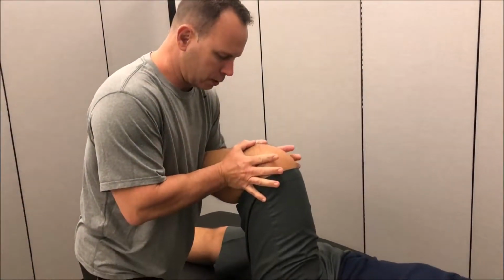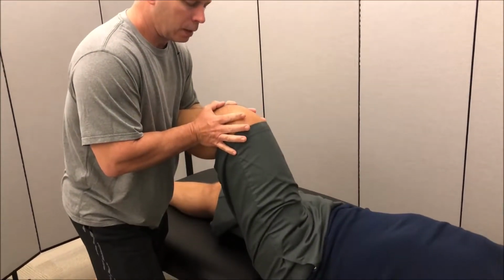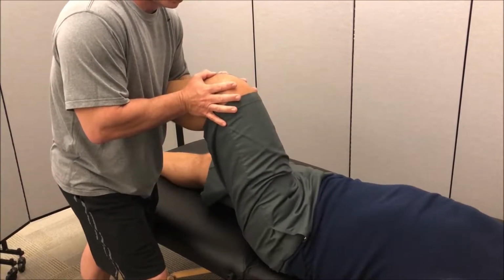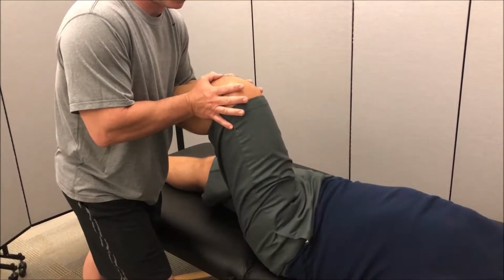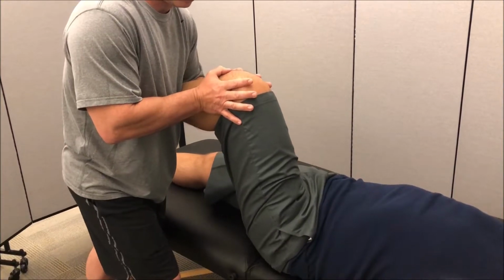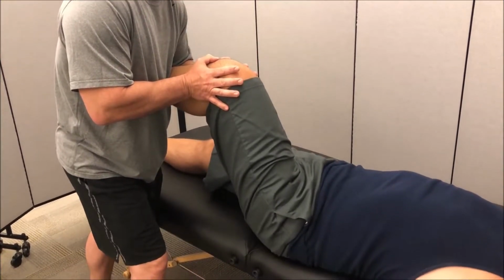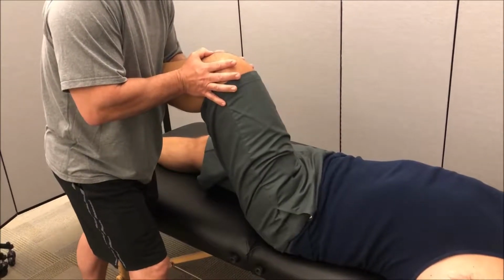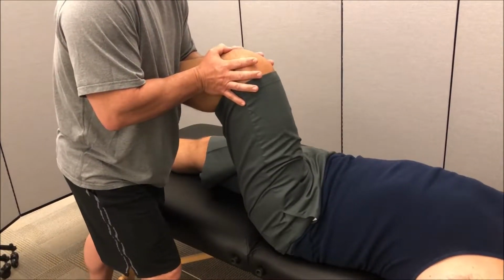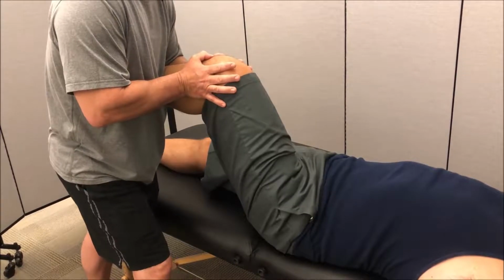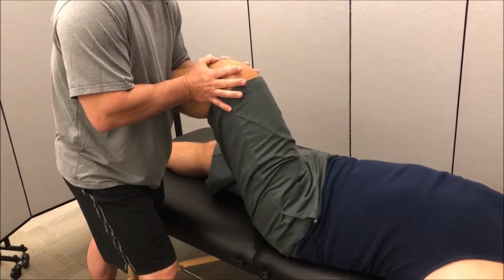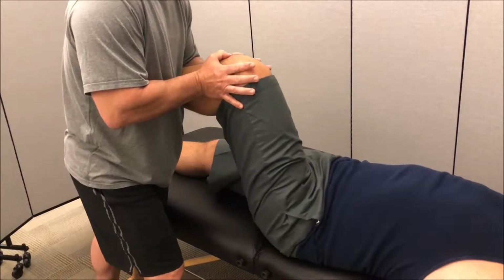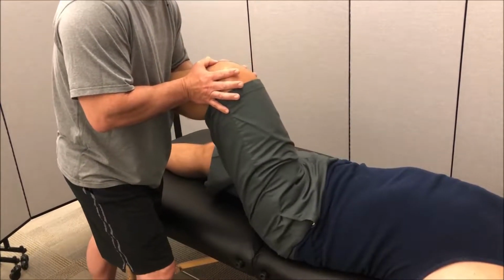So the leg is cradled with my arm, and we're doing grade 1 and 2. Grade 1 is a small amplitude outer resistance treated for pain. Grade 2 is the same outer resistance treated for pain, but a little bit larger amplitude. So again, grade 1 is a small amplitude. Grade 2 is a larger amplitude outer resistance treatment for pain.